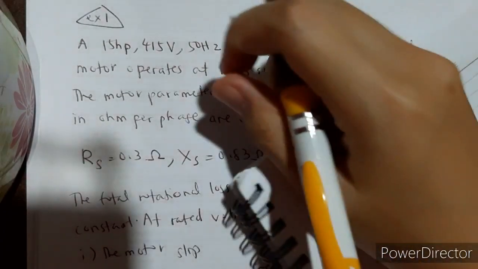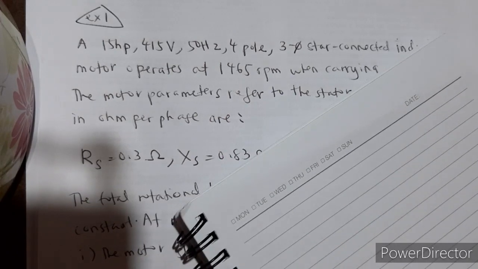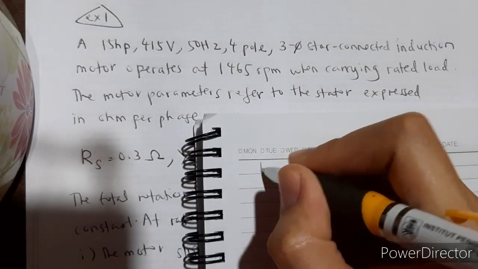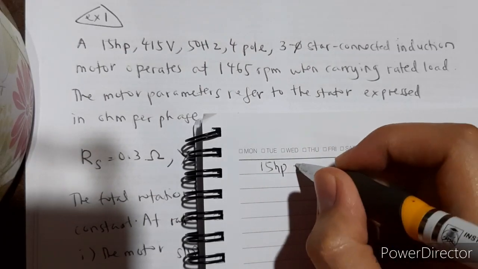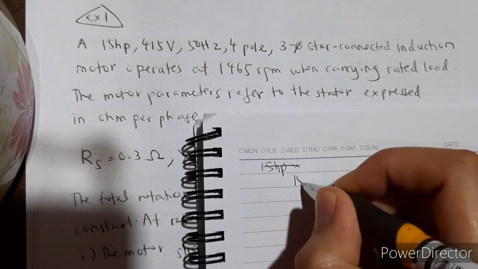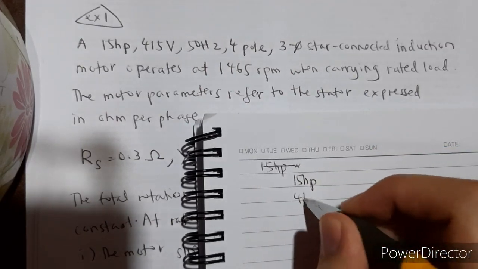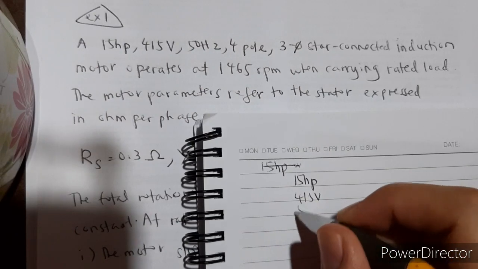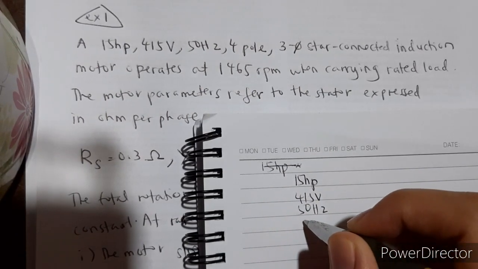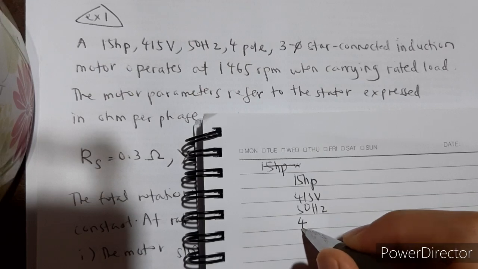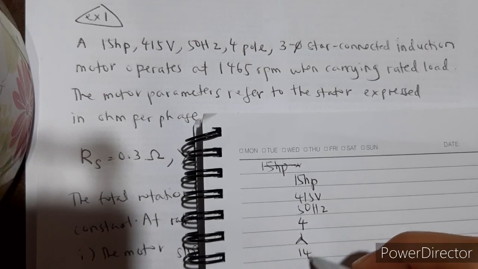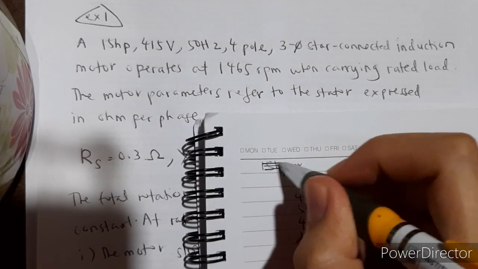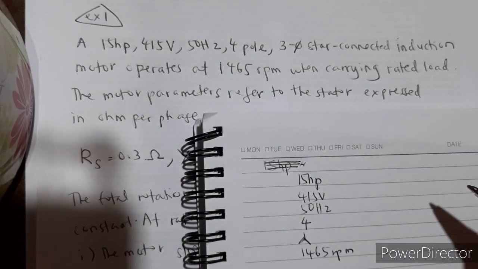So let us do some listing. We have 15 HP, 15 volt, 50 Hz, 4 pole, and it's a star connected motor, operates at 1465 RPM when carrying rated load. First you need to identify what the given information is.